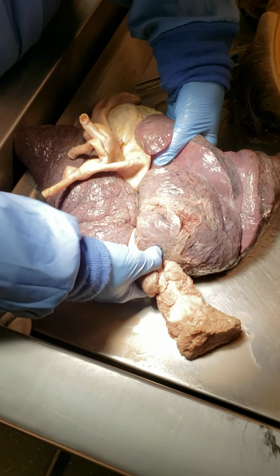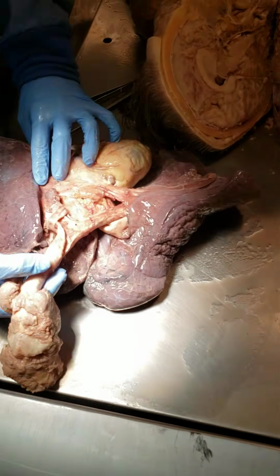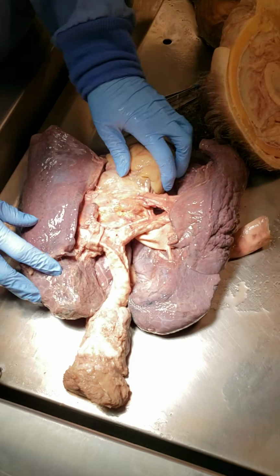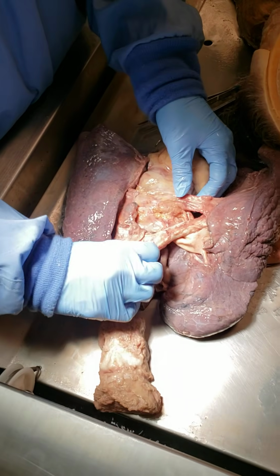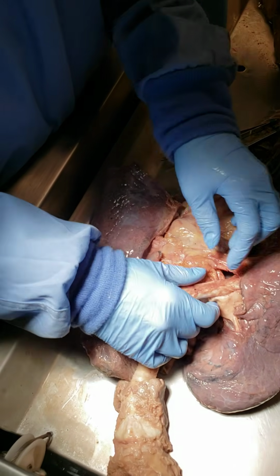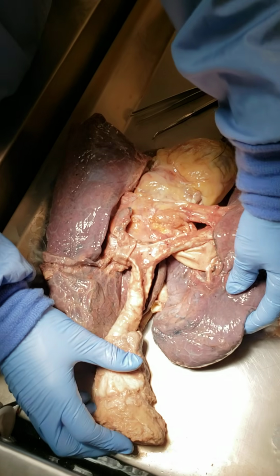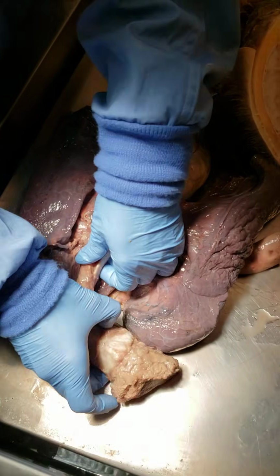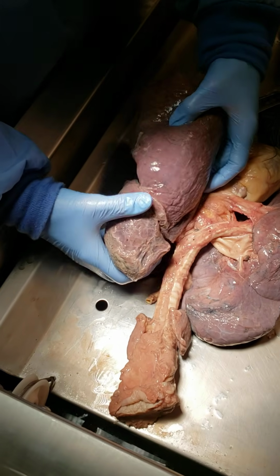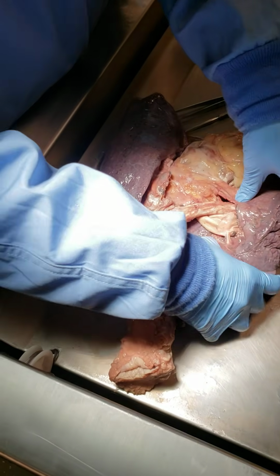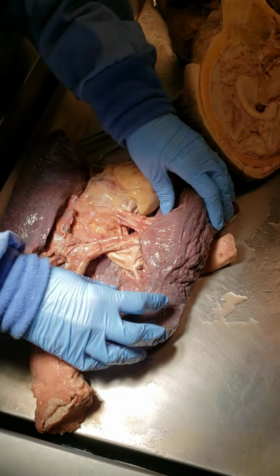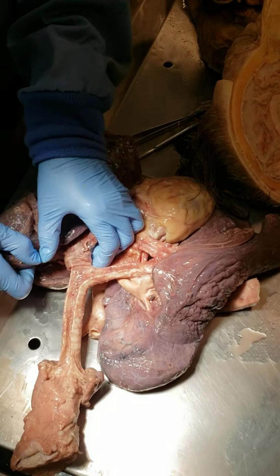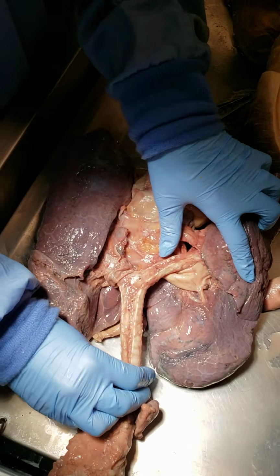Now, I'm going to turn over the lungs because I want to get a posterior view here, and again talk about some of these defining features. So if this is my left lung and my right lung, we're going to be really looking at the airways here.